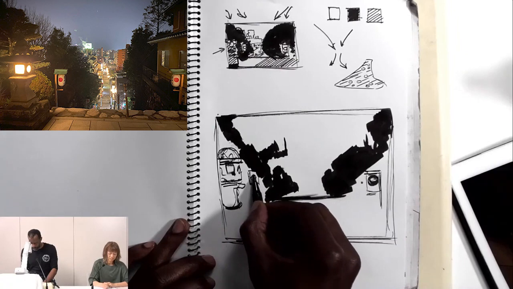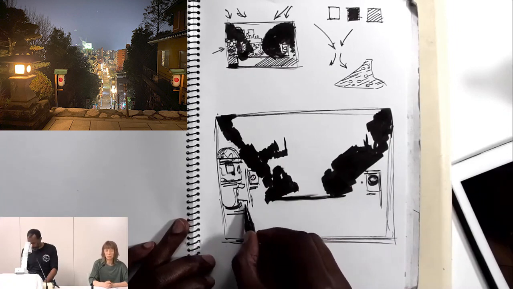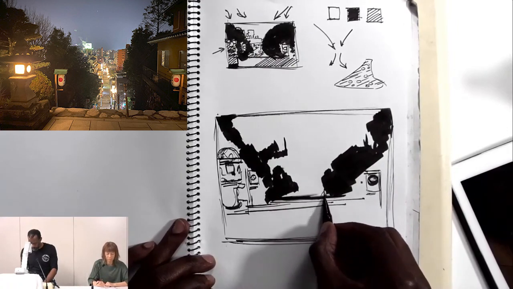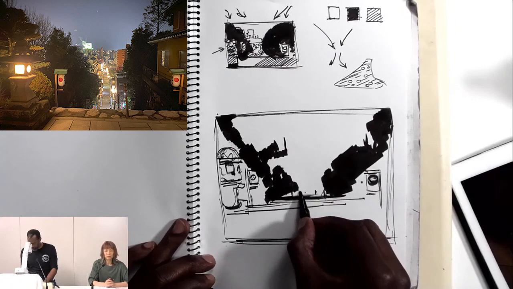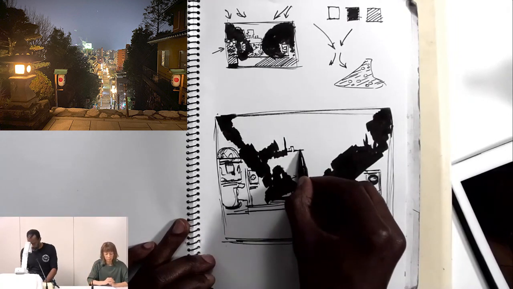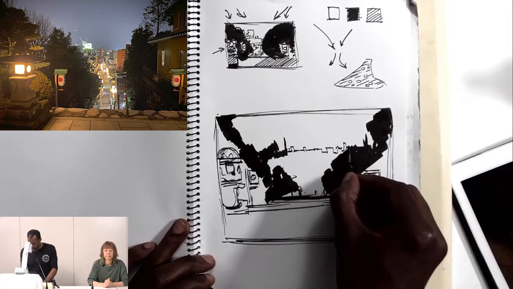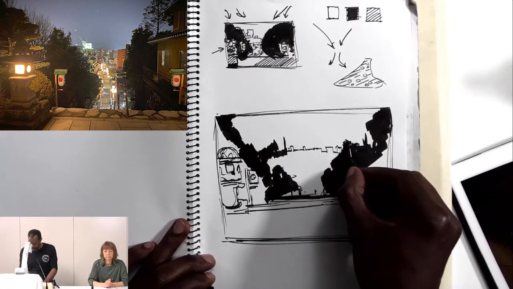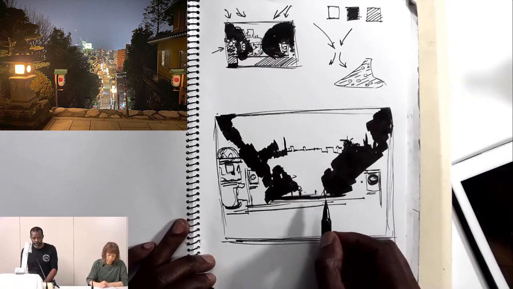Okay. Now another thing that might also be helpful to remember, even though this is a very rough thing, try to avoid, what do you call it?